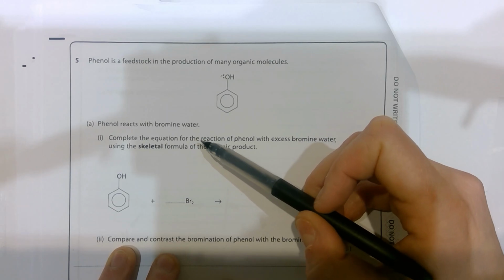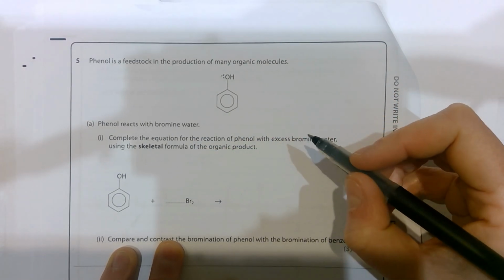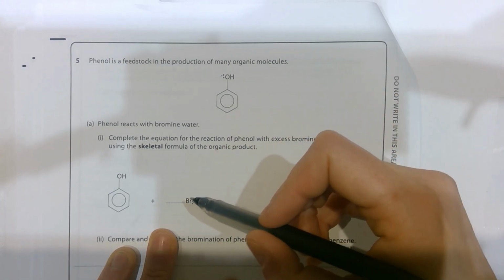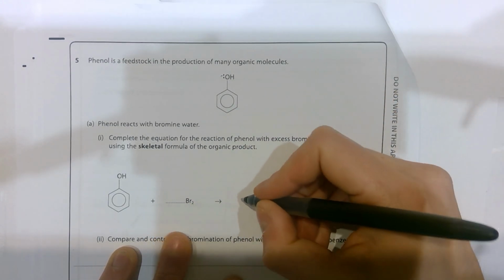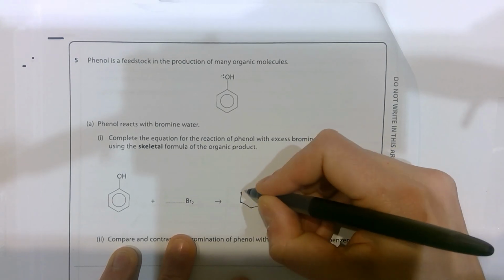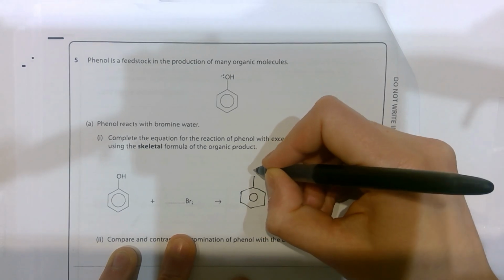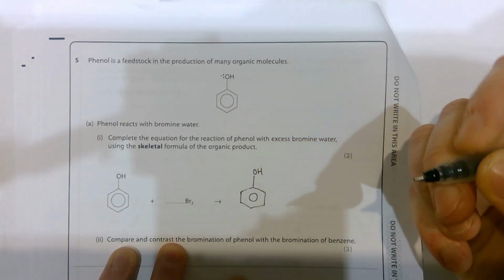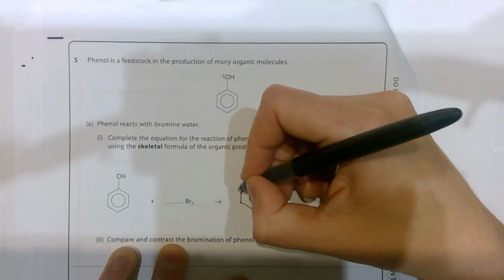So we've got the reaction with bromine water in part A1, and hopefully you know that you get tri-substitution rather than mono-substitution. So let's draw our organic product. We've got our ring system. That's not going to change. We're not going to lose the delocalization, because if we did, we'd be losing stability. So it's not energetically favourable for that to happen.